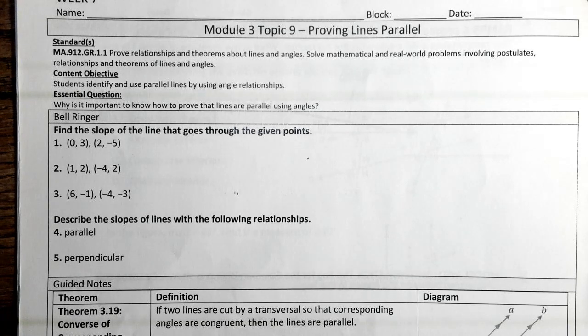Bell ringer is what we've got next. Please pause the video here, work the bell ringer, and then unpause. See how you did. I'm going to wait about 3 seconds.